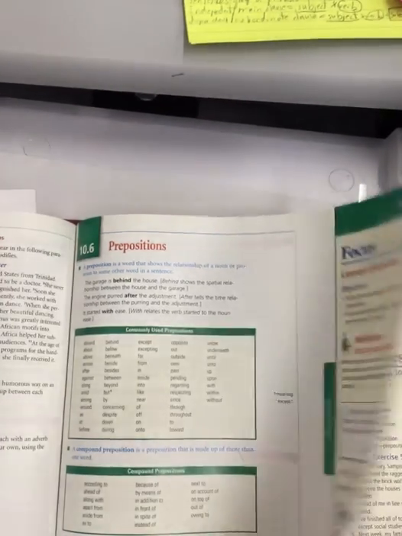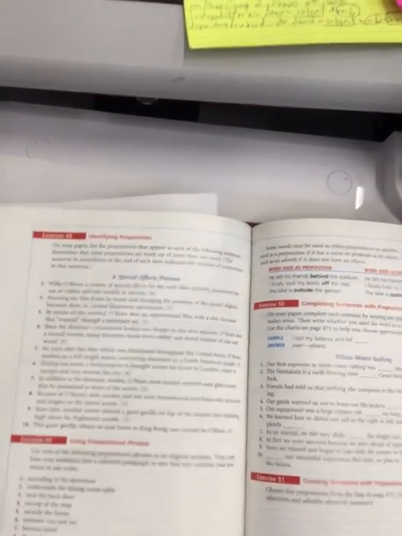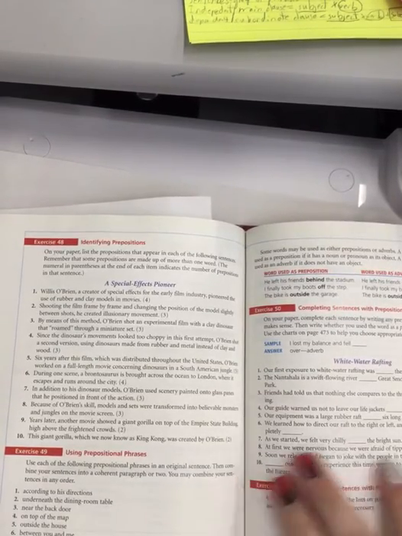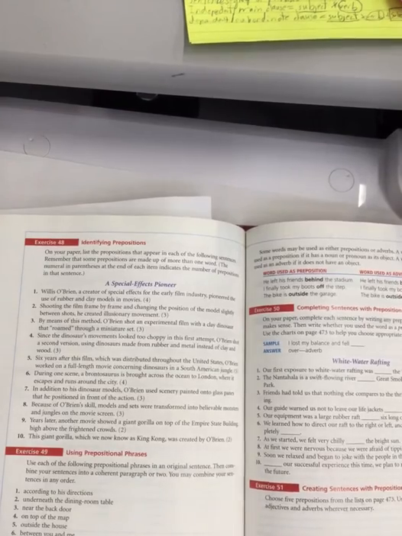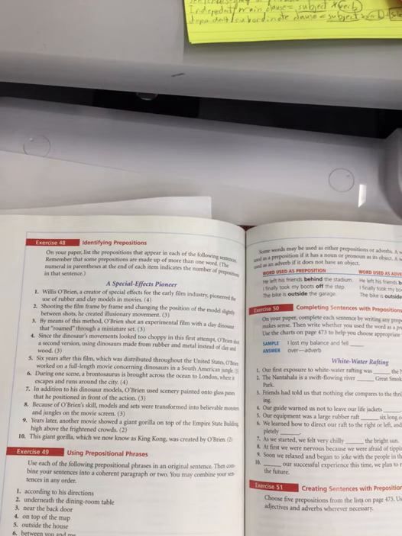What I'd like you to do is look at page 474, and on your notebook paper, write exercise 48, page 474. On your paper, list the prepositions that appear in each of the following sentences. Remember that some prepositions are made up of more than one word. The number in parentheses tells you the number of prepositions in each sentence. Let's do number 1 together.